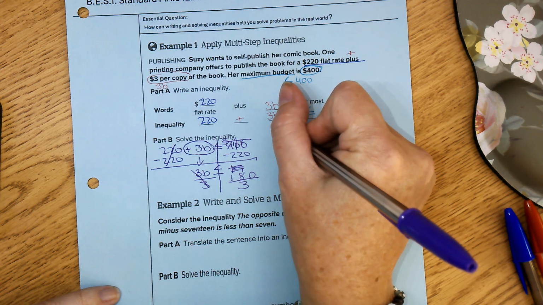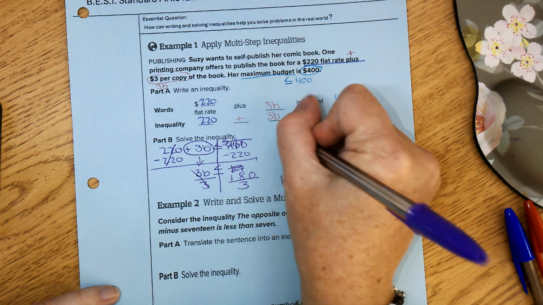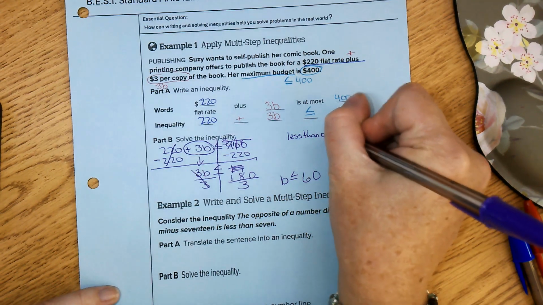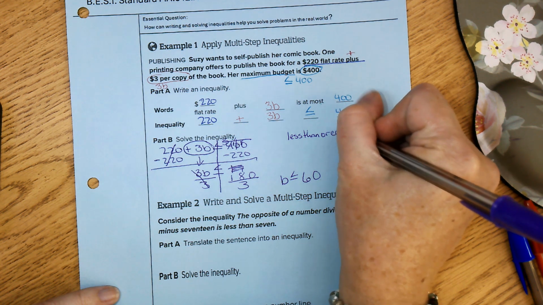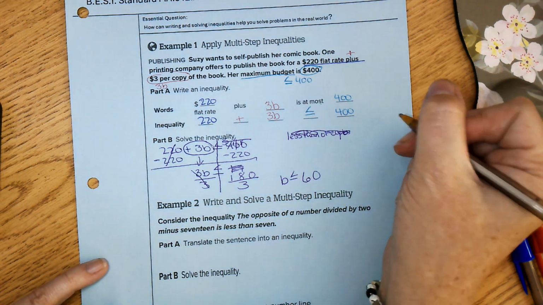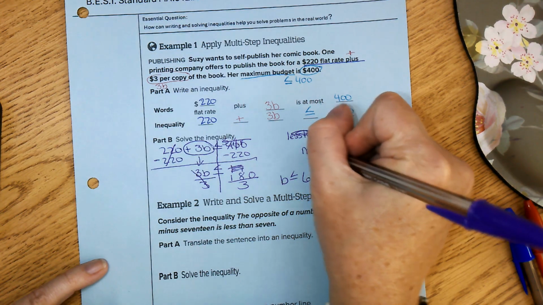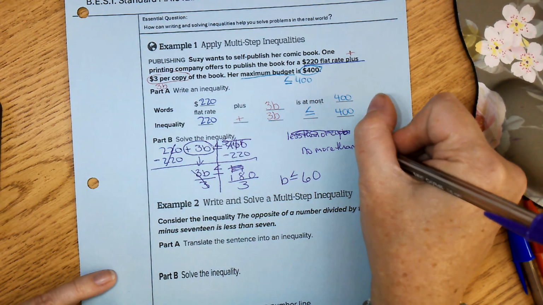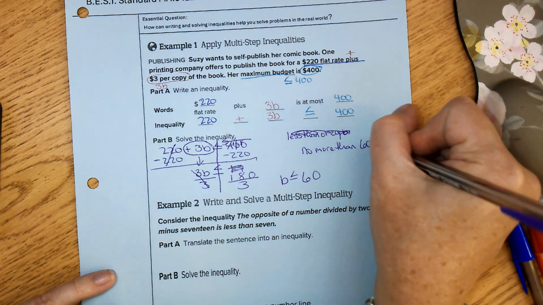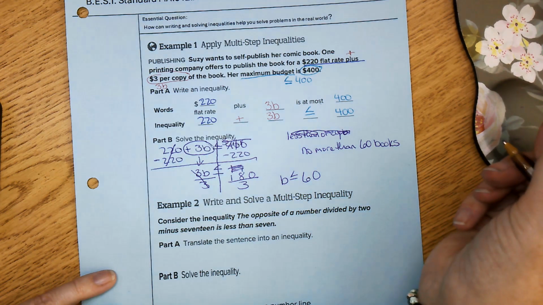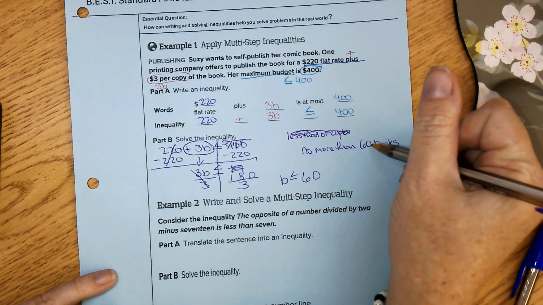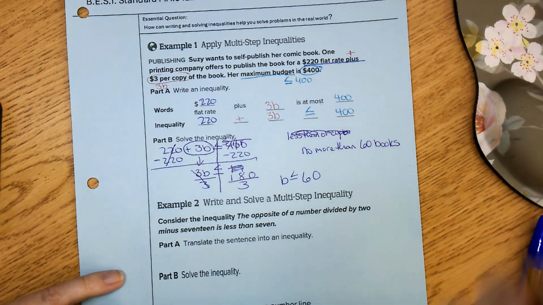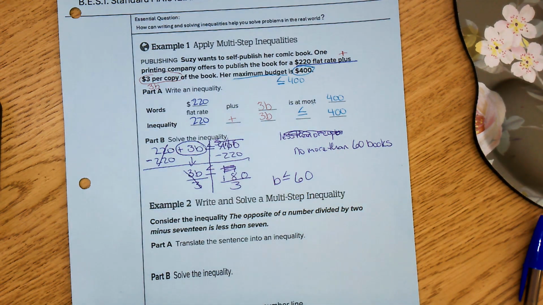So it's no more than 60 books, because it could be 60, but it's no more than 60. There we go, so that is what that 60 means.